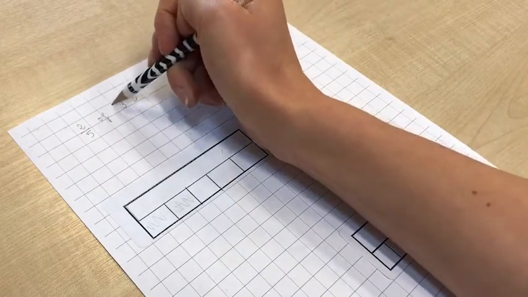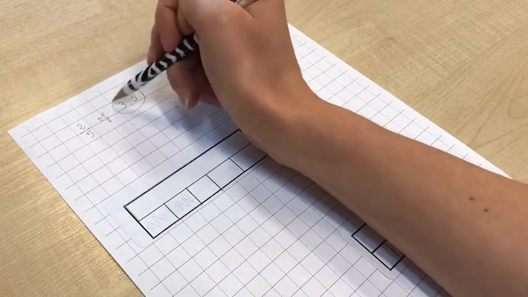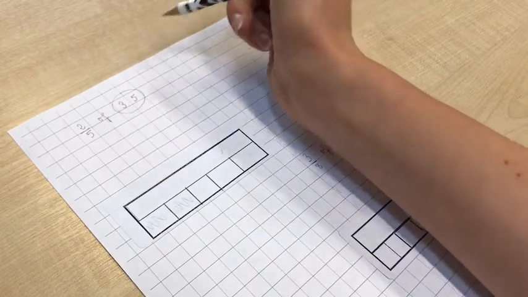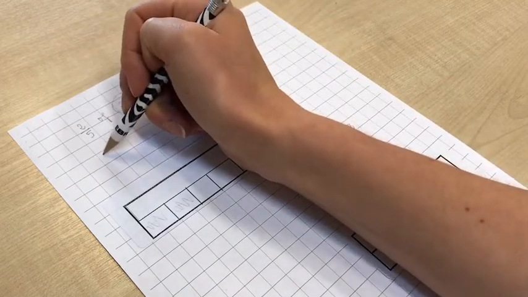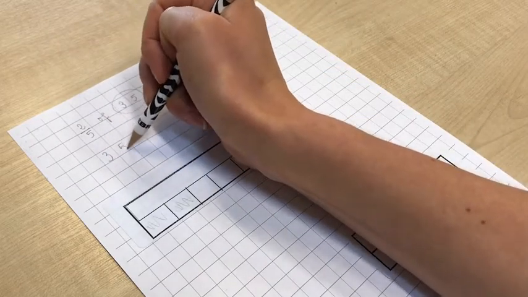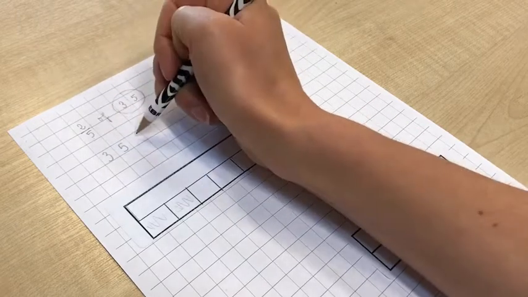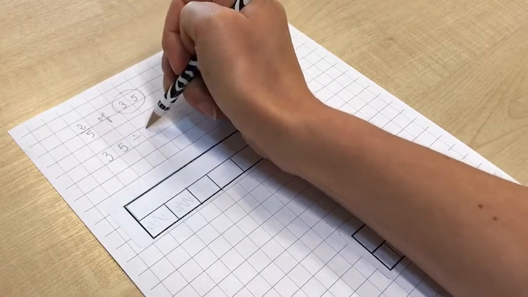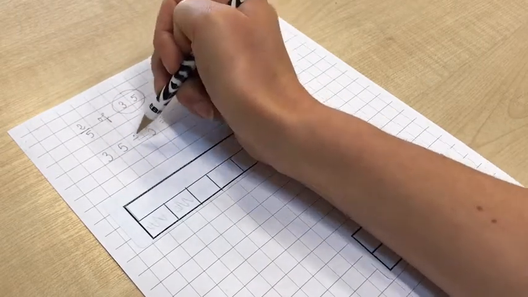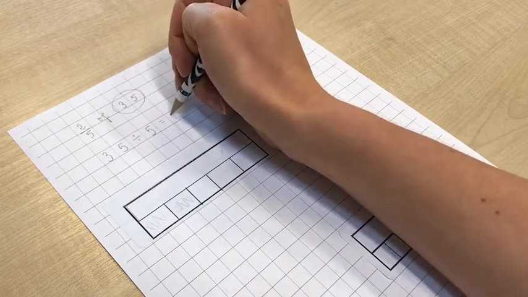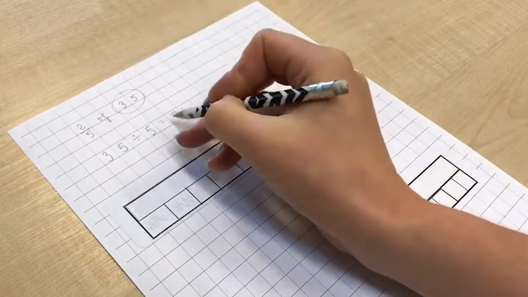So we start with this number. This is the most important number because this is the total quantity that we want to work with. So we put that down first. So we've got 35. Now we divide by the bottom of the fraction. 35 divided by 5. So how many 5s in 35? 7.